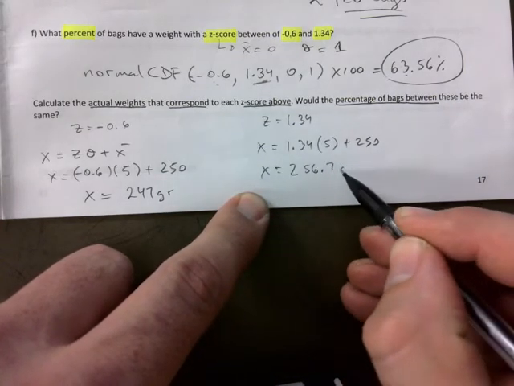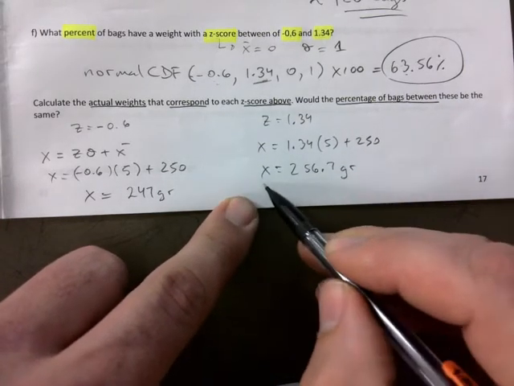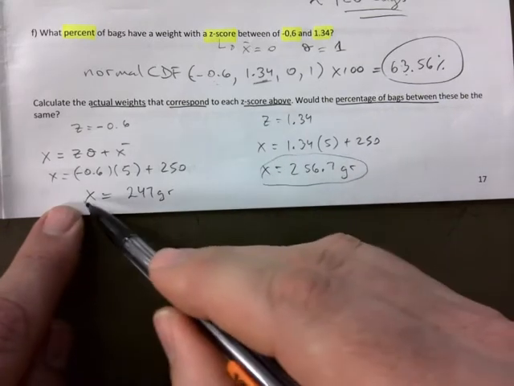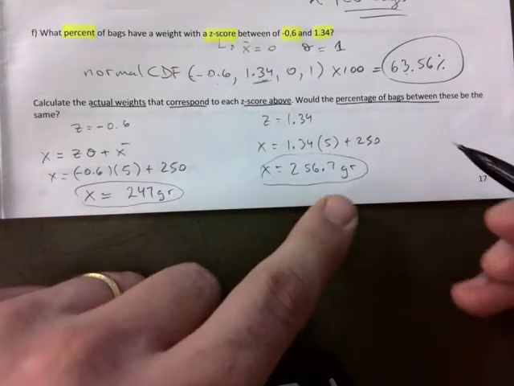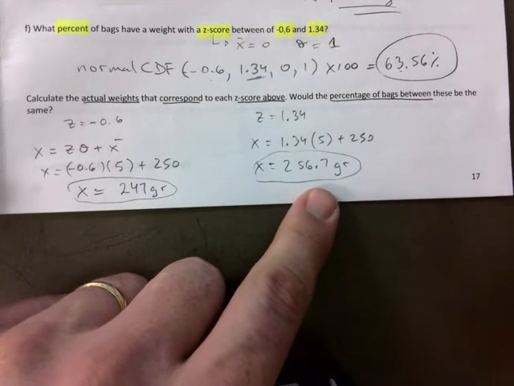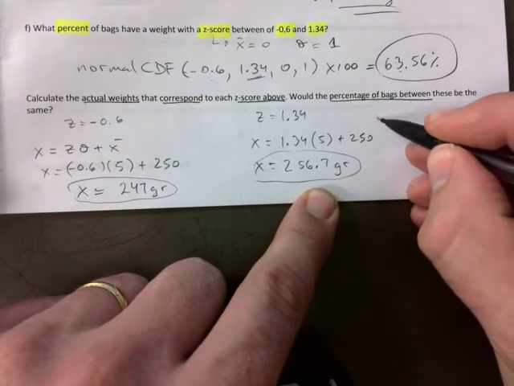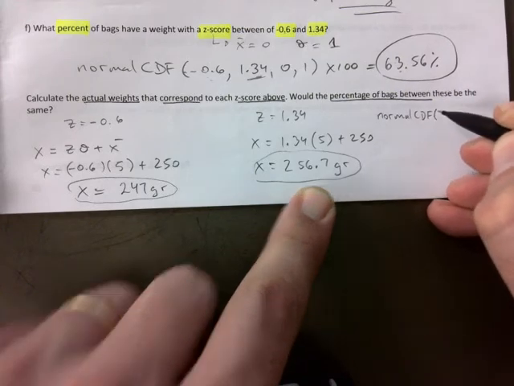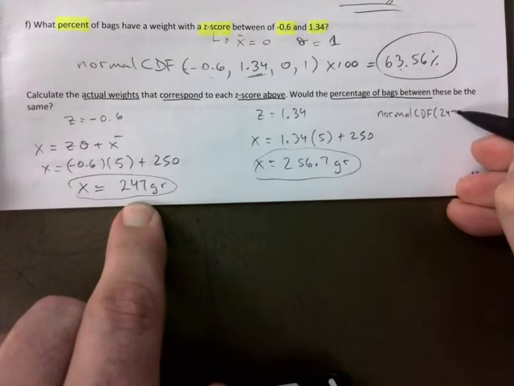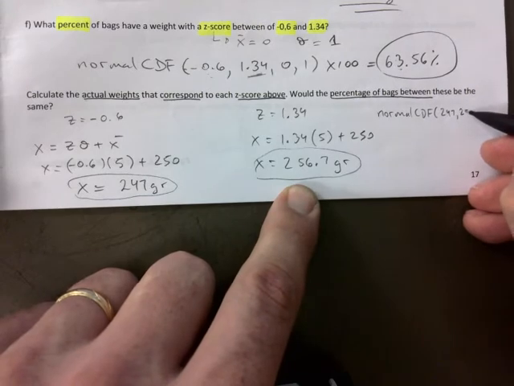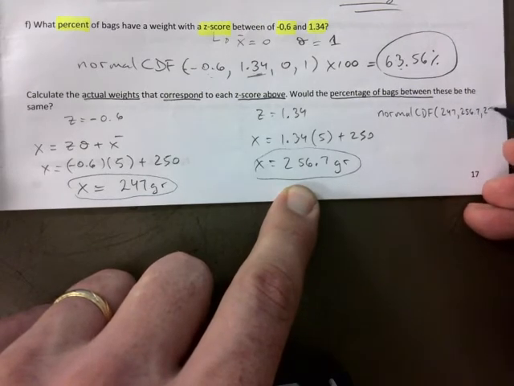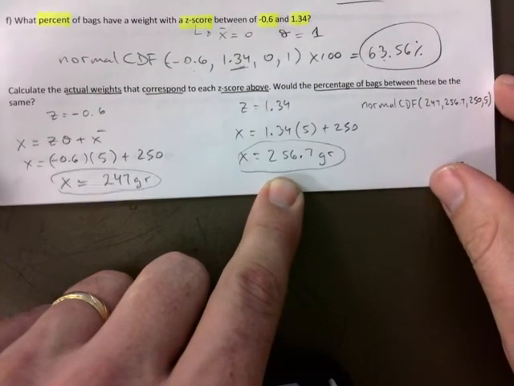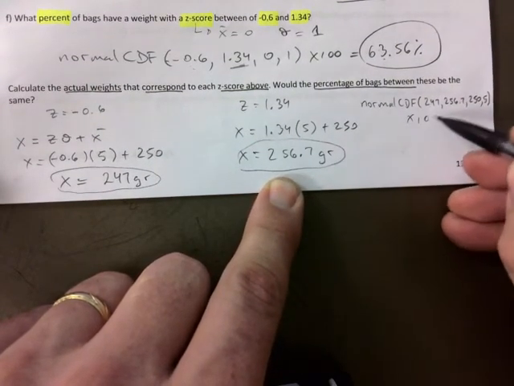After today, guys, after this lesson, you need to sit down and figure this out for yourselves. Wrap your head around it. So I'm going to go normal CDF between 247 and 256.7, 250, and 5, times 100.